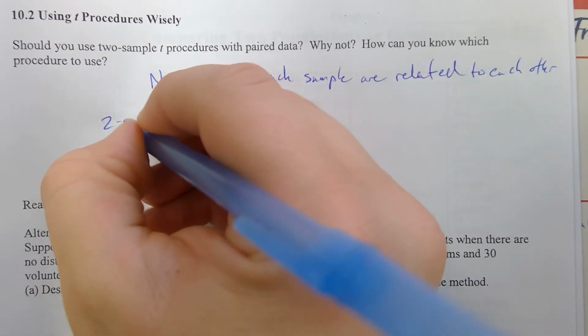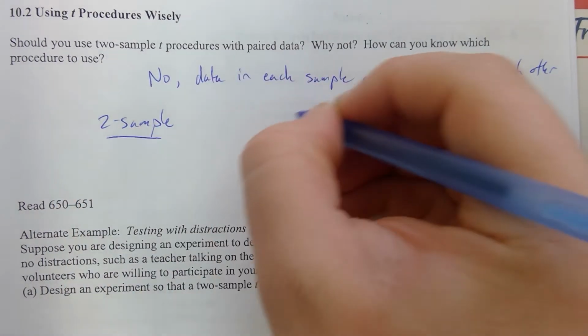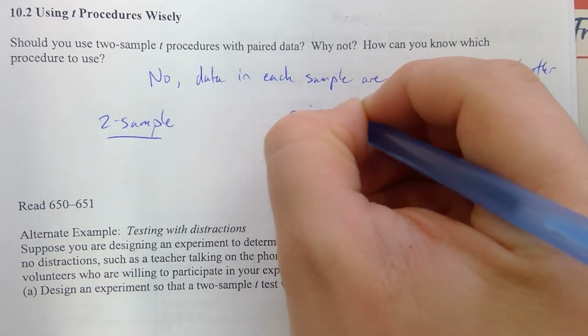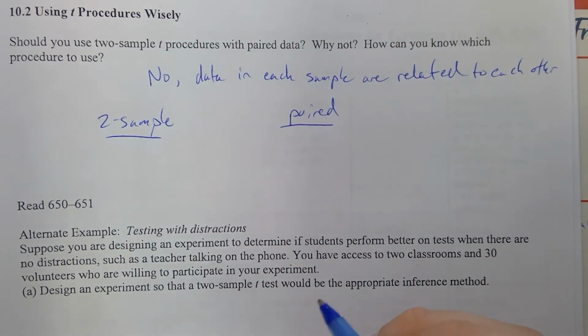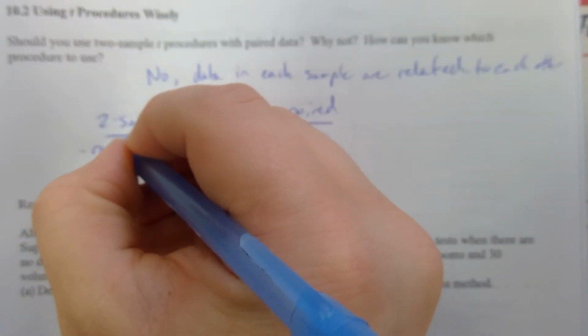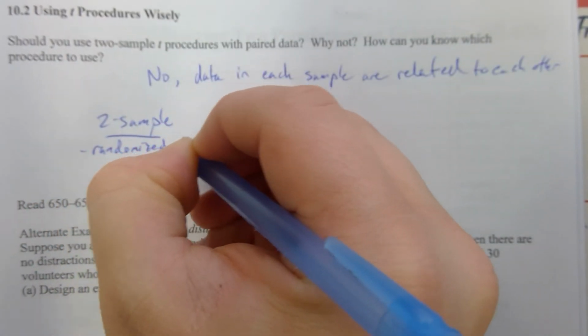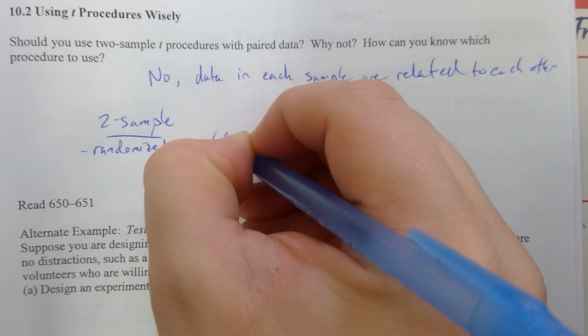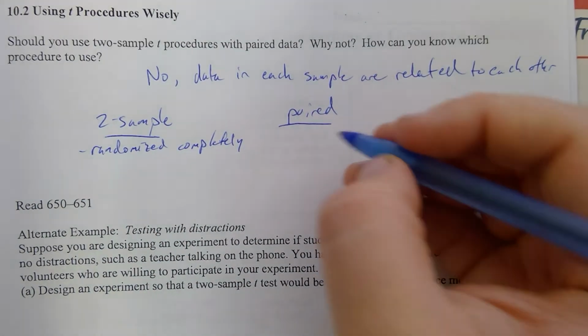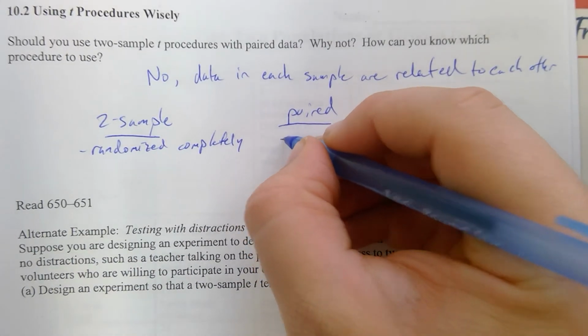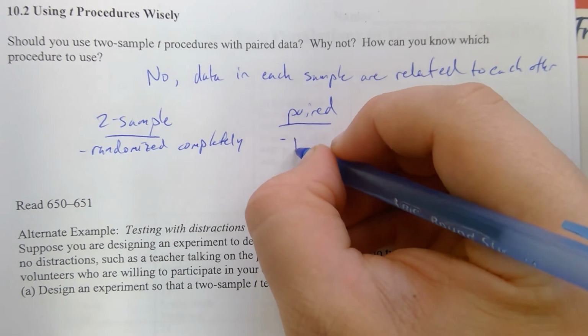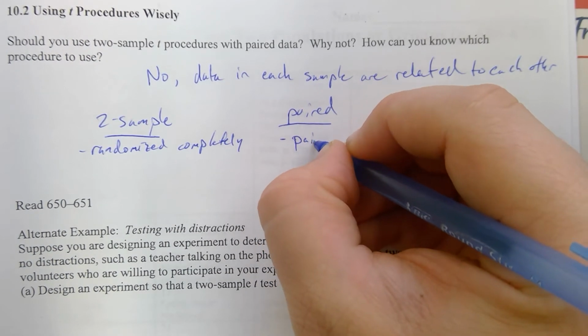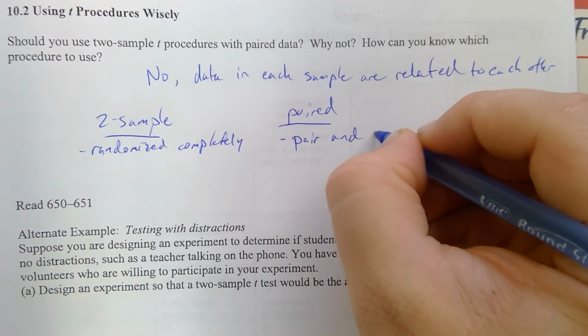So if we have 2 sample or paired, 2 sample is randomized completely, whereas in a paired design, we can pair and split our data.